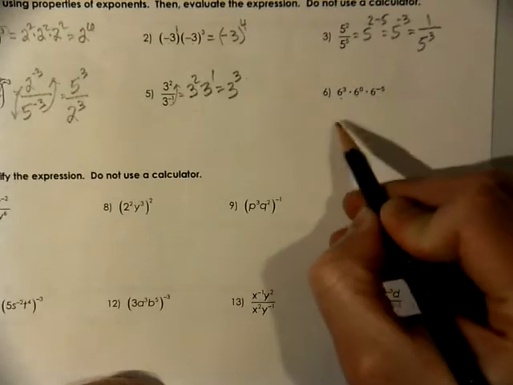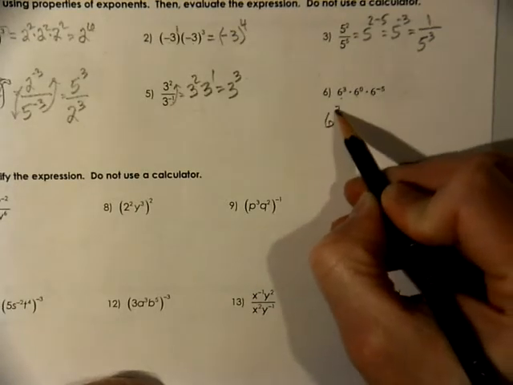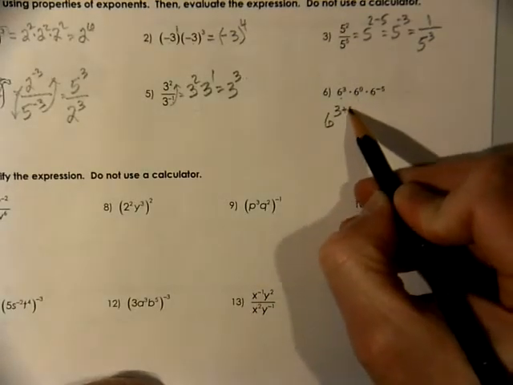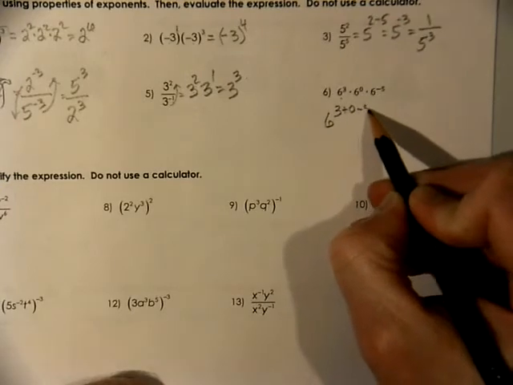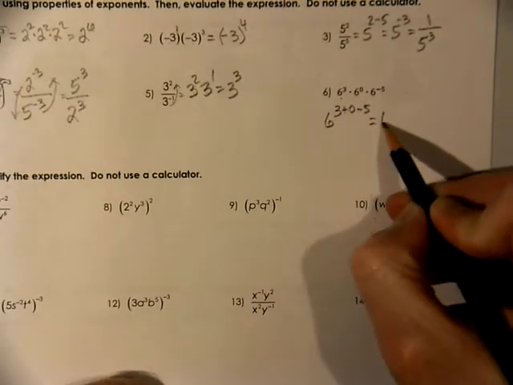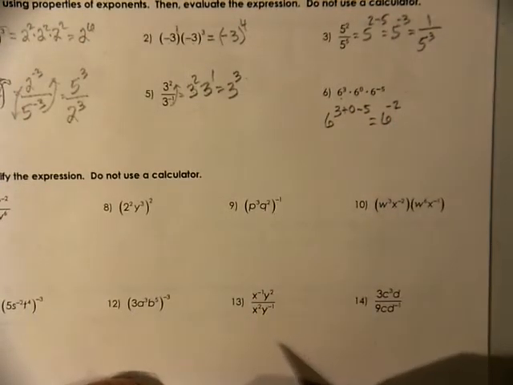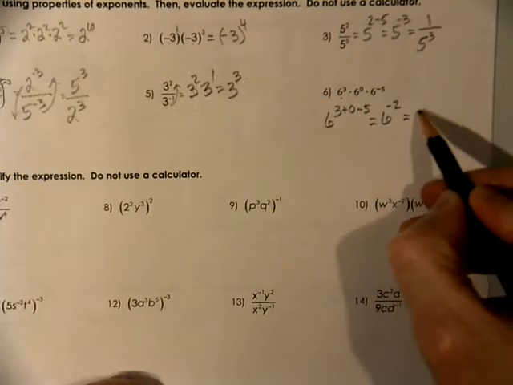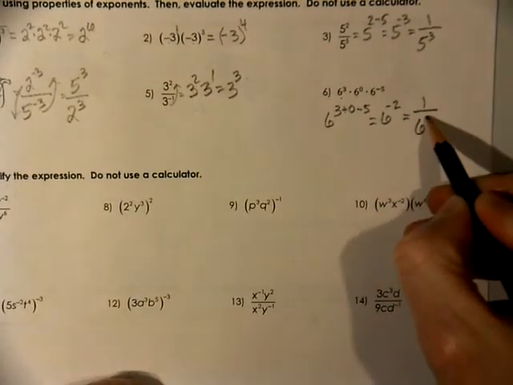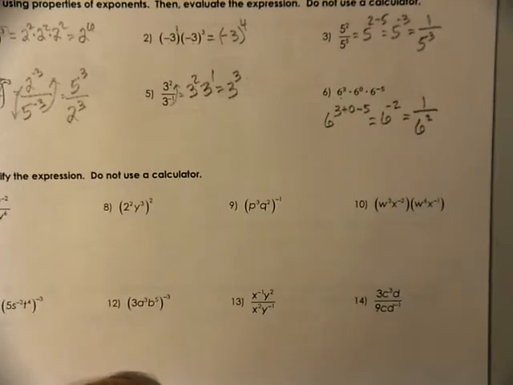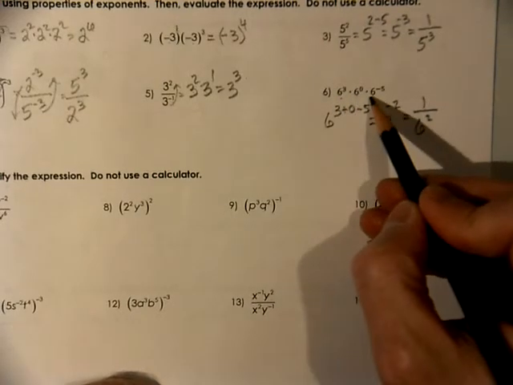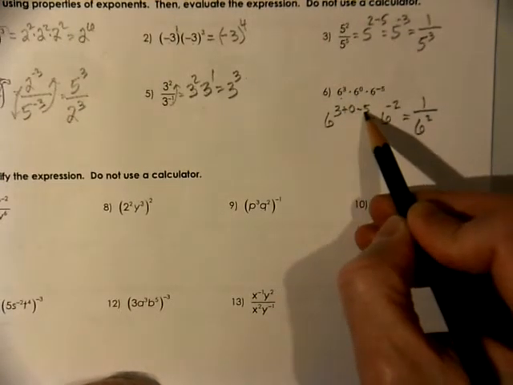Here we have the same base all the way through. So it's 3 plus 0 of them minus 5 of them. So that seems like -2. So if it's a negative exponent, that's going to go into the denominator. And we can call that 1 over 36 if we wish. So if the bases are all the same, you add exponents.